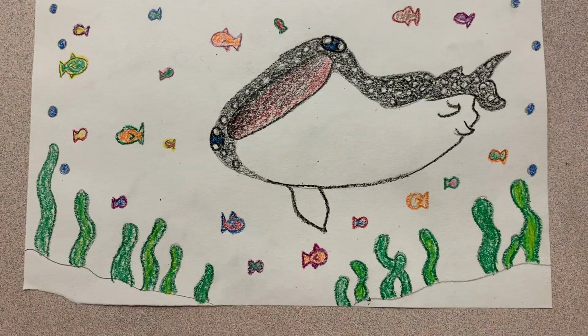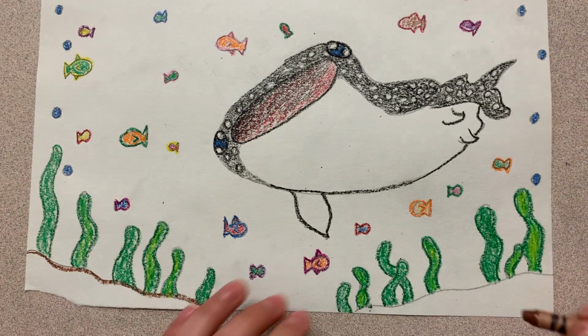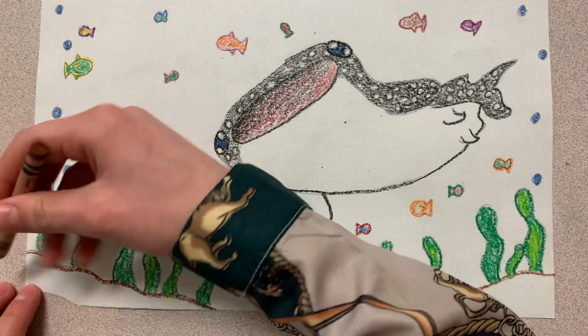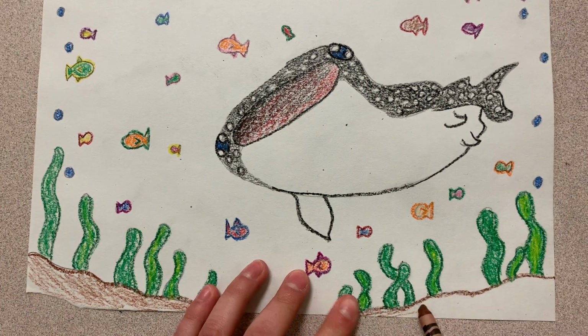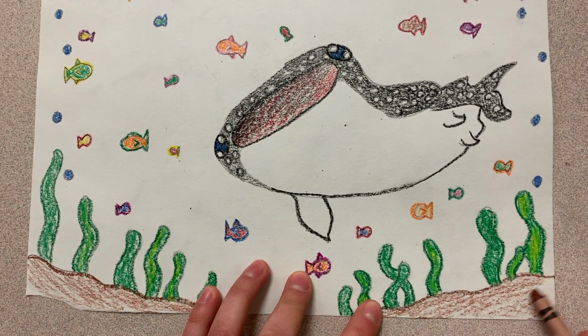Once you get your seaweed all colored in, grab a sand color, I'm using brown, to outline the hills on the bottom of the ocean. And then go ahead and color those in.